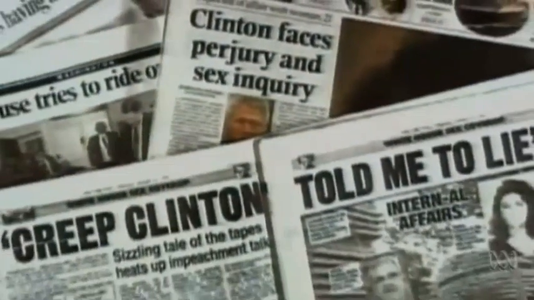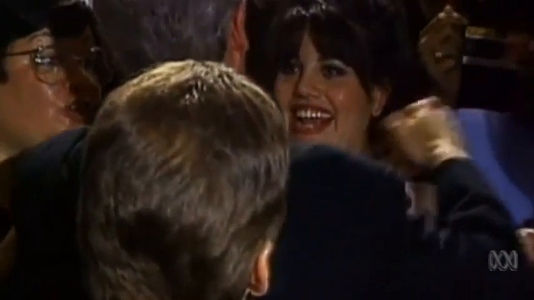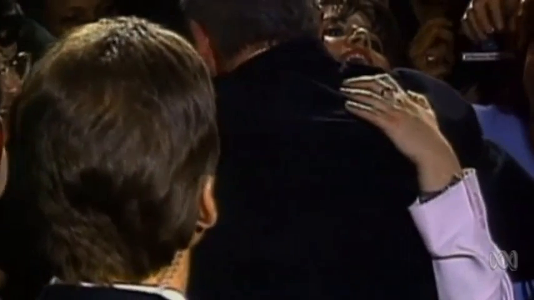Or when Bill Clinton lied under oath, perjuring himself by first denying, then admitting his affair with Monica Lewinsky. That also included an obstruction charge.